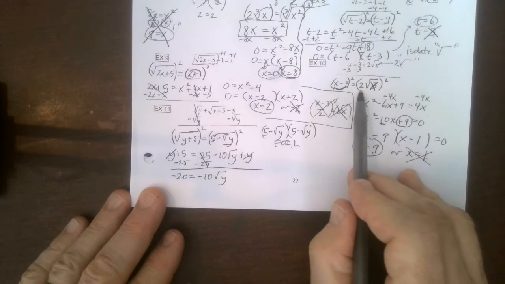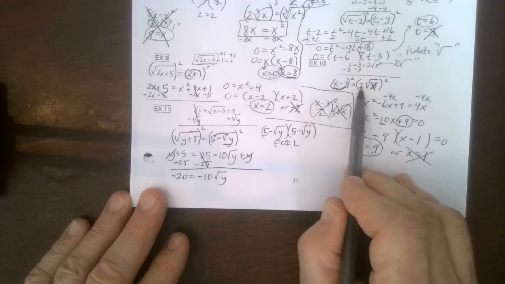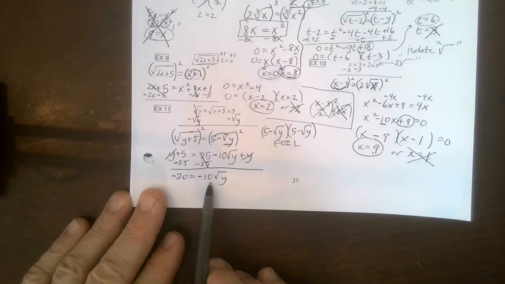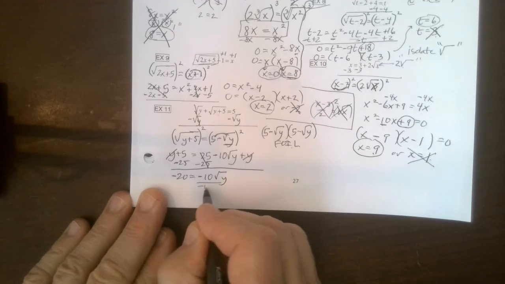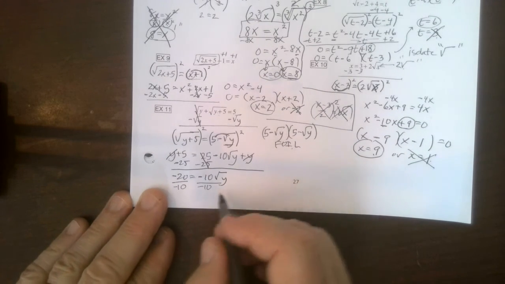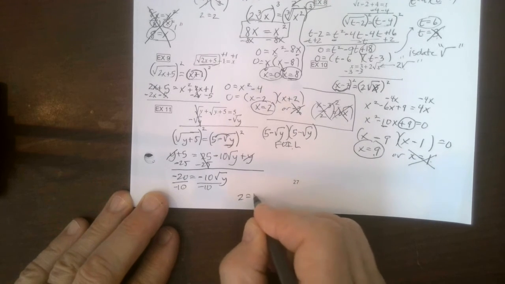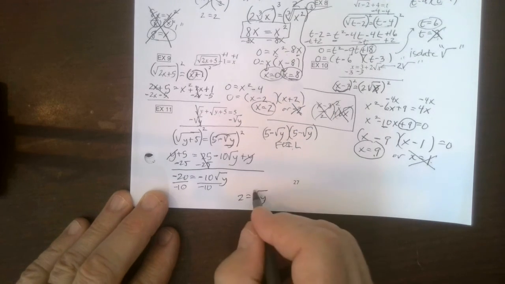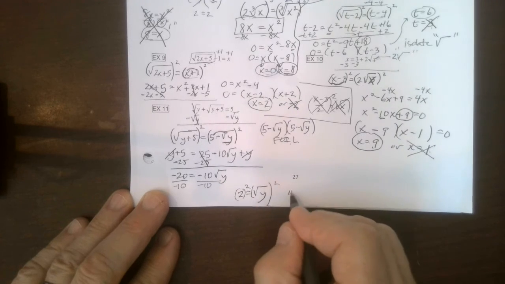Now, in a previous problem, I said, hey, it's probably better if we keep the 2 here and don't divide both sides by it, because in that situation, it would give us a crazy fraction. In this situation, if we divide both sides by negative 10, it's all gravy, because that's just going to clean it up nice. It's like a good shave. So negative 20 divided by negative 10 is 2, equals the square root of y. Now, you could use your noggin and say, hey, that's got to be 4. Let's act like we don't know that. Square that side. 4 equals y.